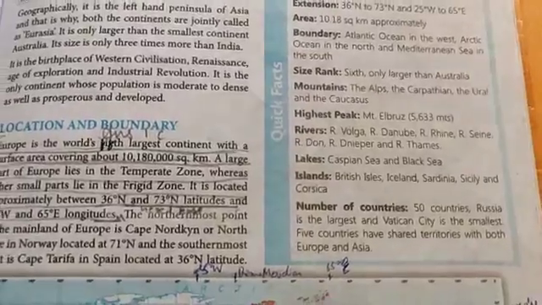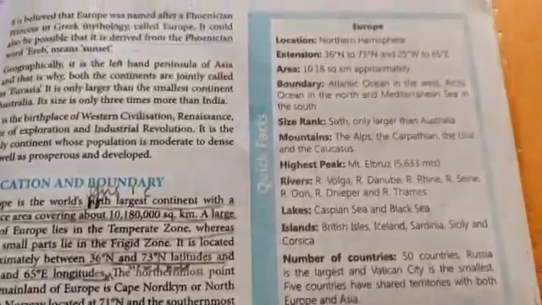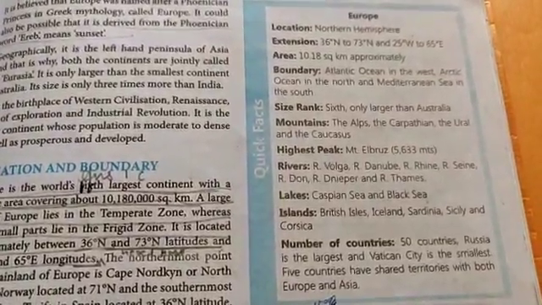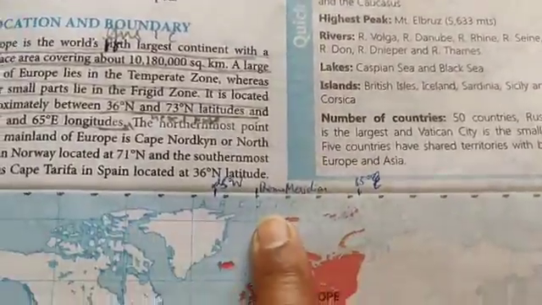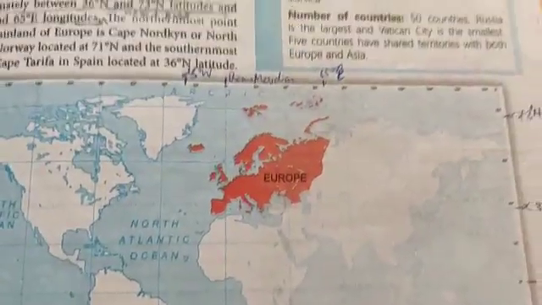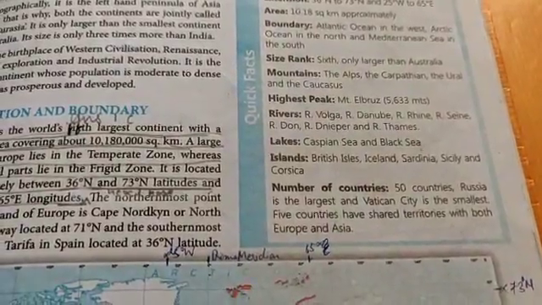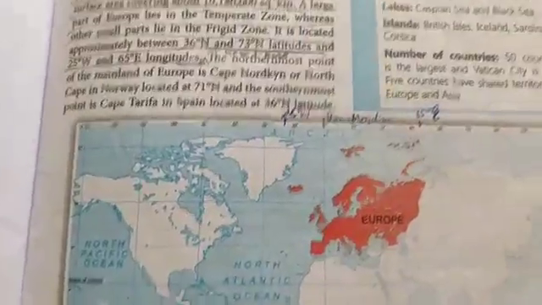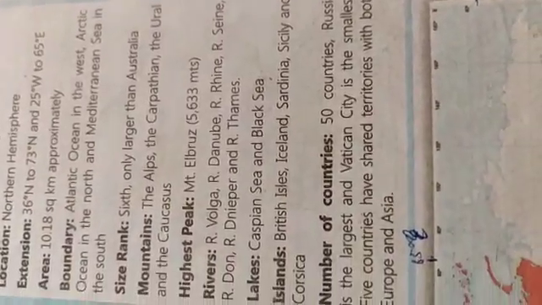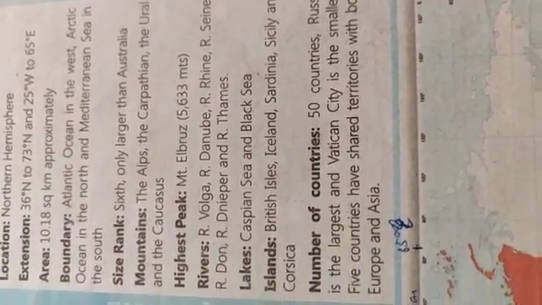Now, when we talk about the boundary, we have the Atlantic Ocean over here. Where is it? In the west. Arctic Ocean in the north, and to the south, what do we have here? The Mediterranean Sea in the south here. So this is the boundary. Then we have the size rank, 6th, only larger than Australia.